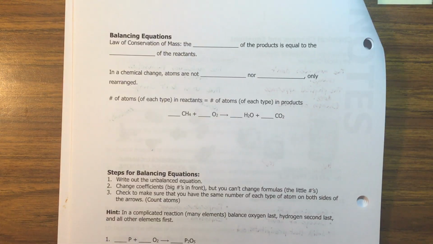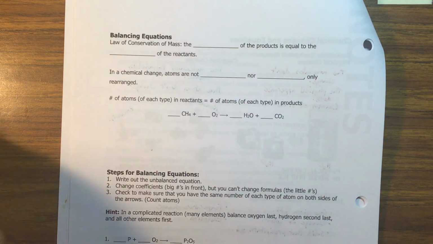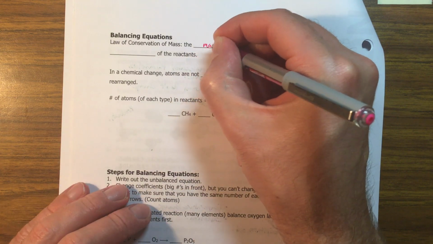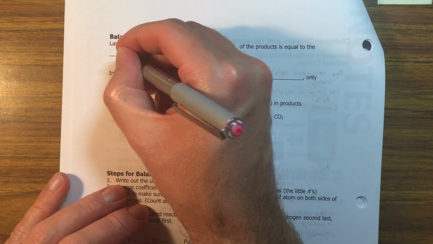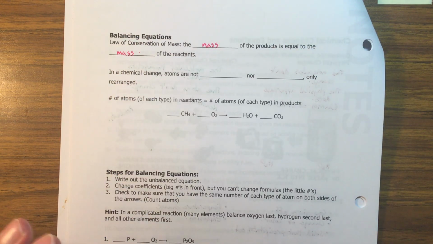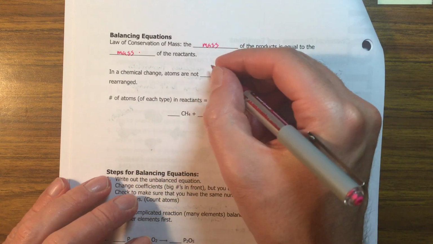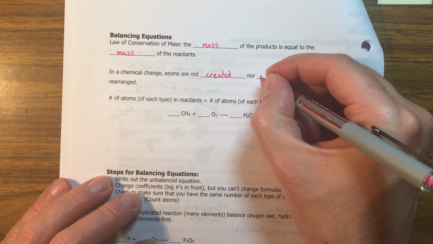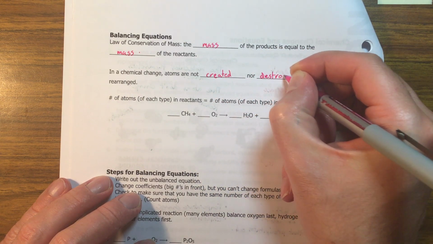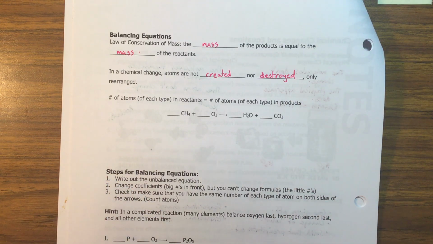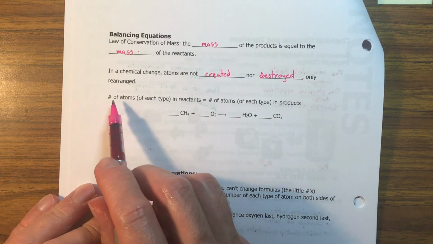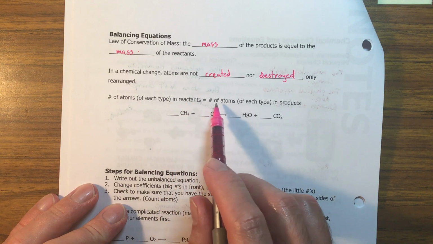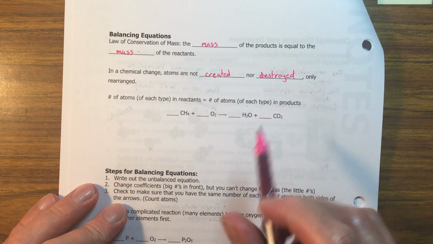Balanced equations. The law of conservation of mass: the mass of the products is equal to the mass of the reactants. So no mass is gained or lost during a chemical reaction. In a chemical reaction, atoms are neither created nor destroyed. They are only rearranged. So the number of atoms of each type in the reactants has to equal the number of atoms of each type in the products.